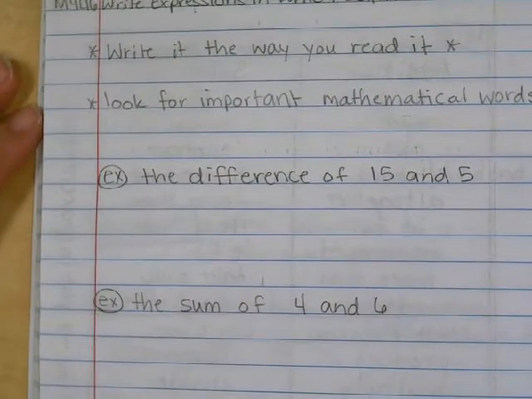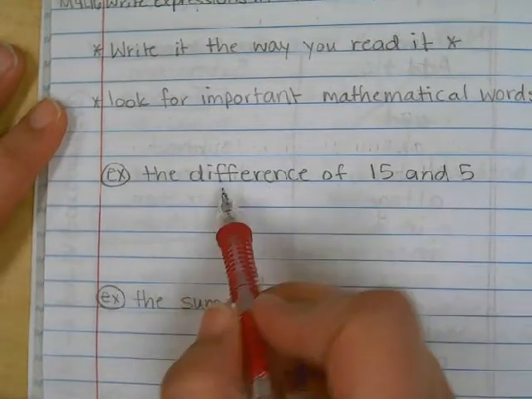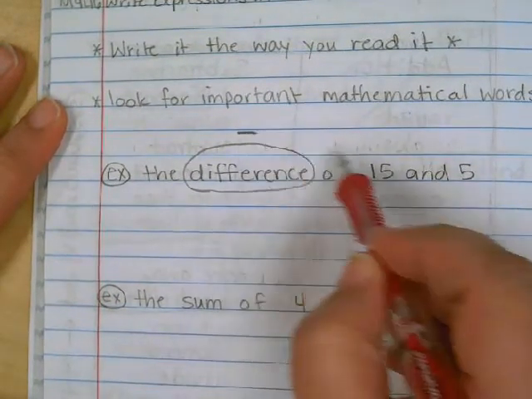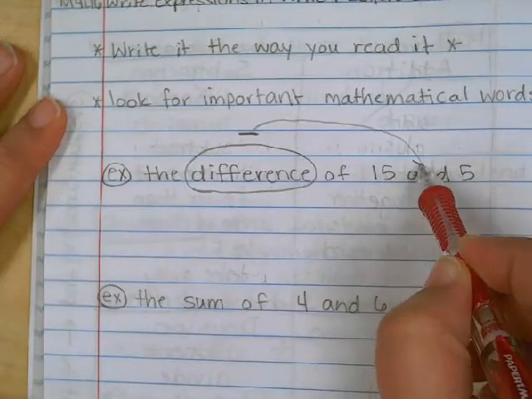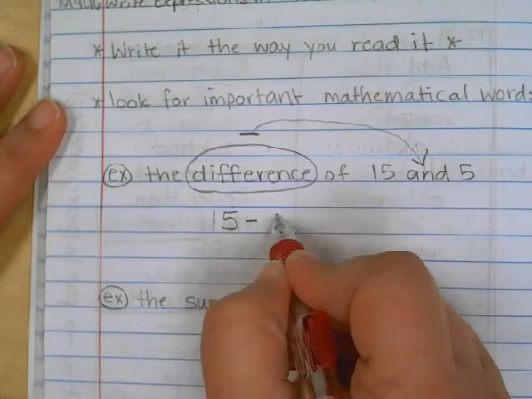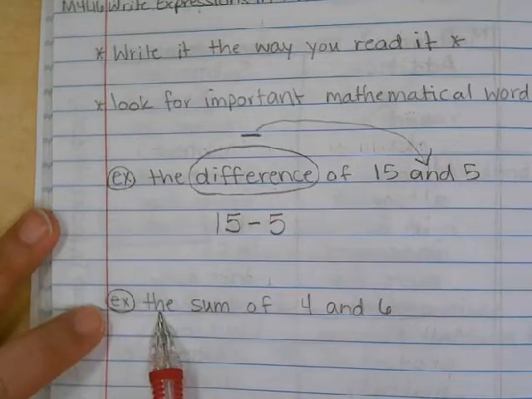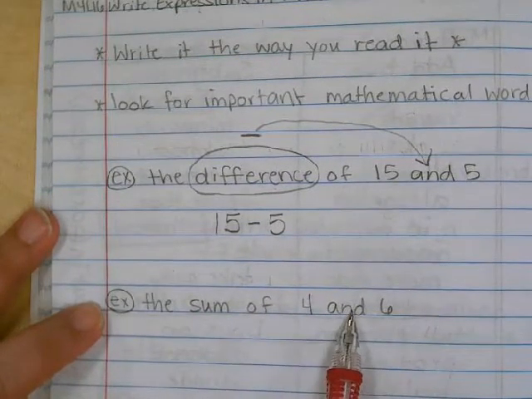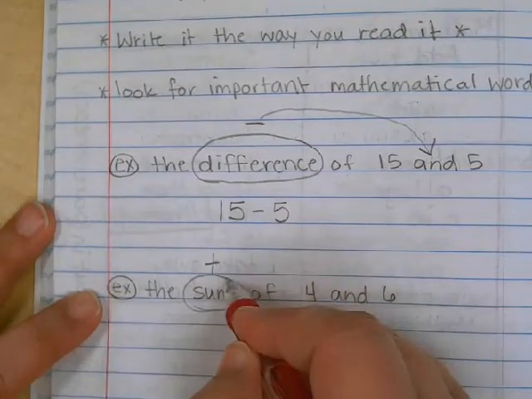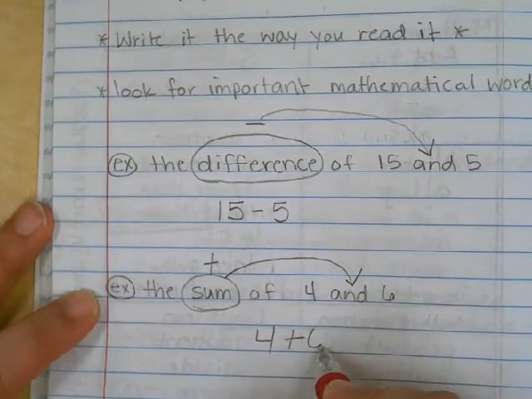So let's take a look at this first example. The difference of 15 and 5. Remember, this word difference means the operation of subtract, and that subtraction operation is going to replace that word and. So the difference of 15 and 5 is 15 subtract 5. On the next one, the sum of 4 and 6. Again, this word sum means to add, and it is going to replace this word and. So 4 plus 6.